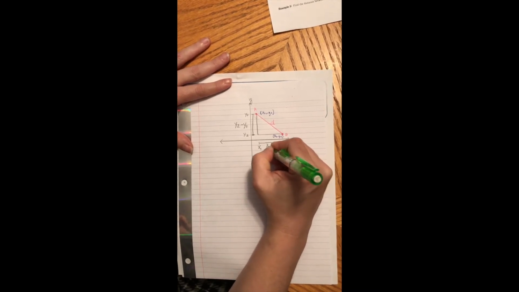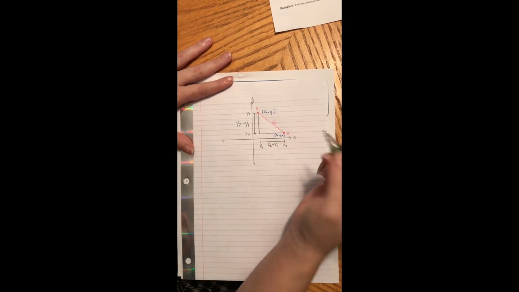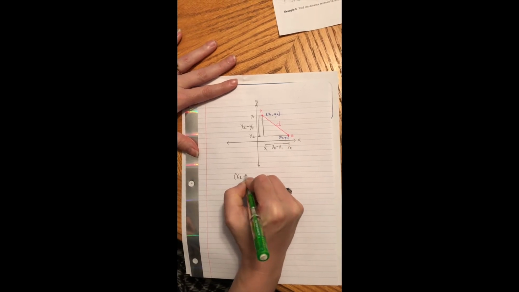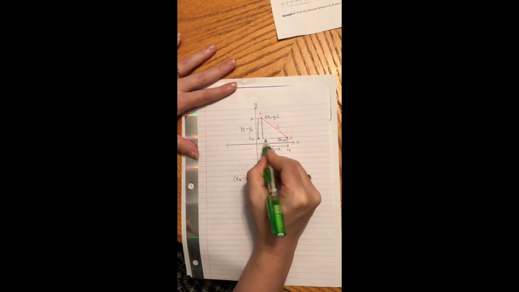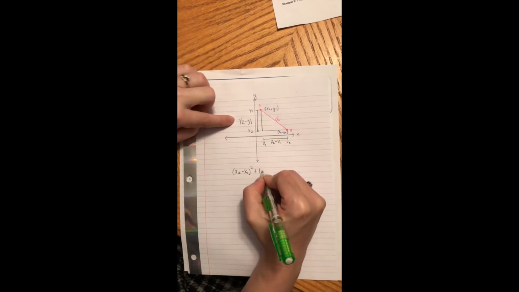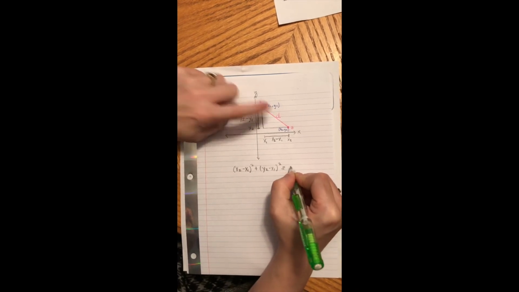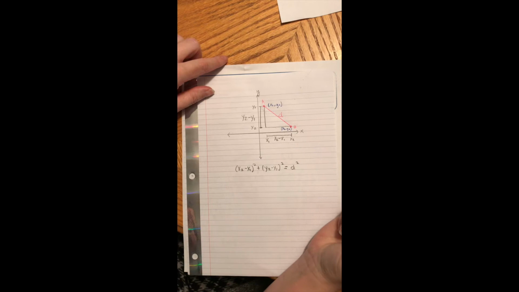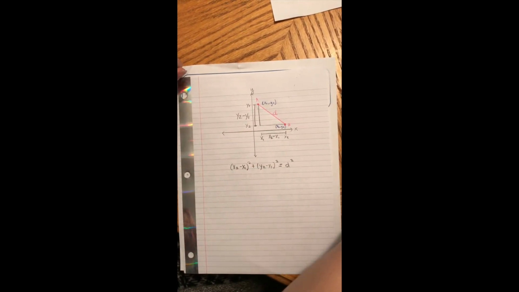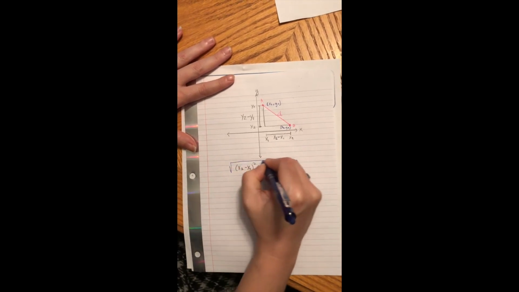You could remind yourself this is just the run of this particular triangle. And Pythagorean theorem tells us that leg squared, x2 minus x1, because that's this whole leg, squared, plus the other leg squared, which is y2 minus y1, and squaring that is going to equal d squared. Well, I don't want a square of d, I want d by itself. So to get d by itself, I'm going to take the square root of both sides.